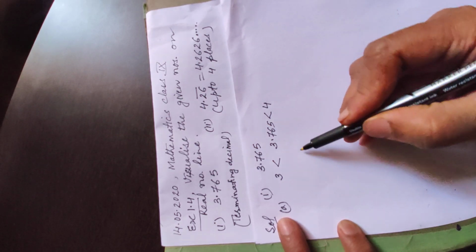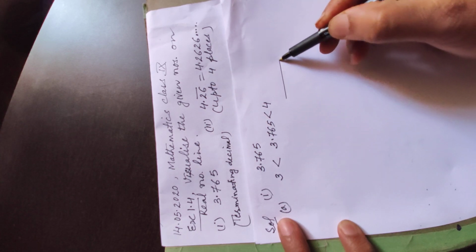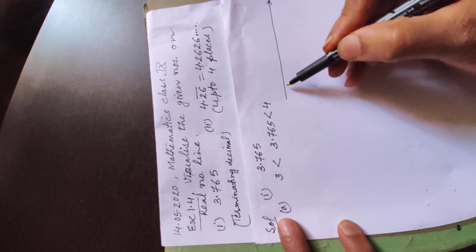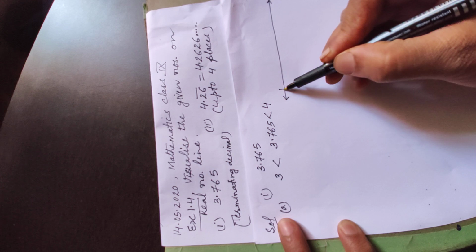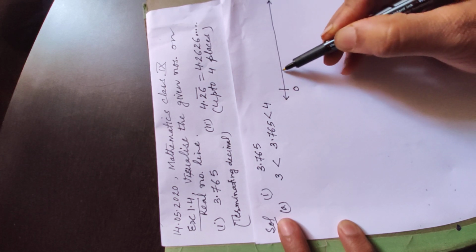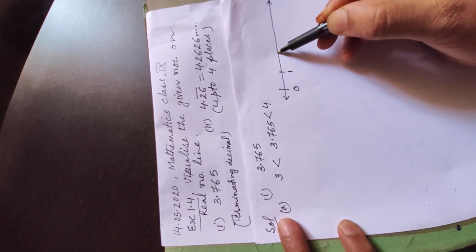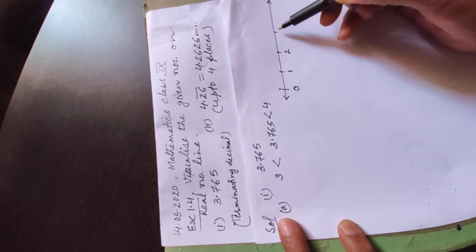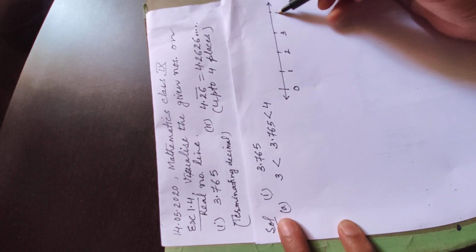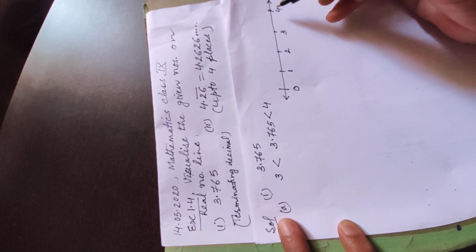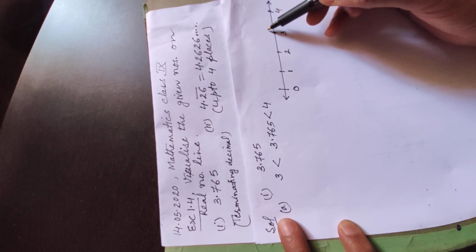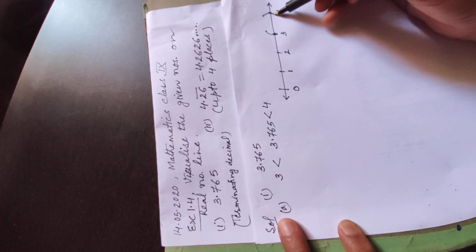So visualize this first part. Here is your number line. Here is, say, the integer 0. Here is integer 1, integer 2, integer 3, integer 4, and so on. So your number lies in this range.